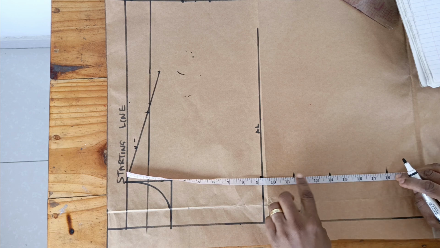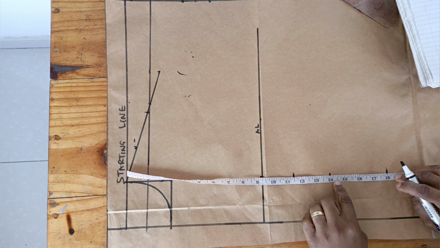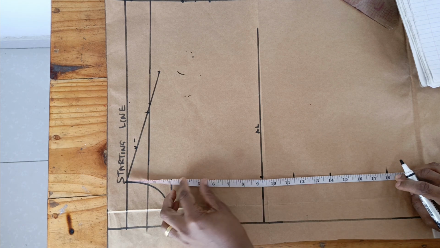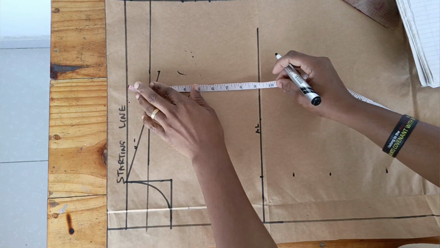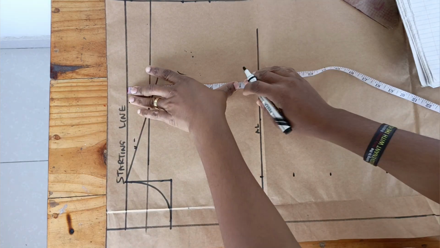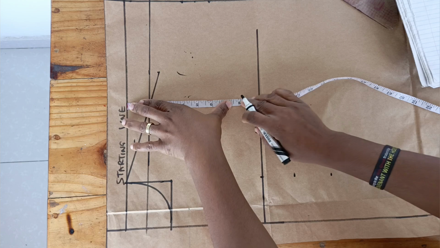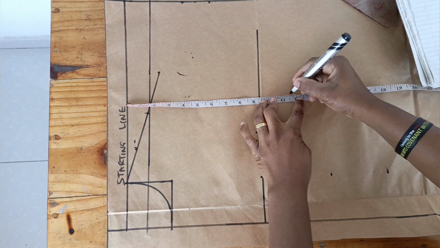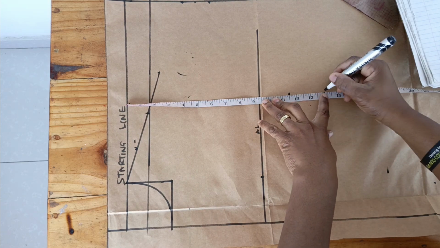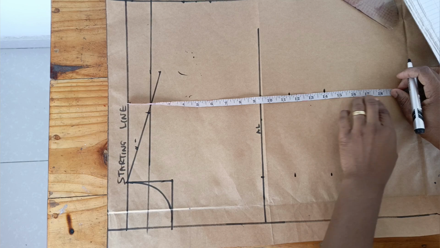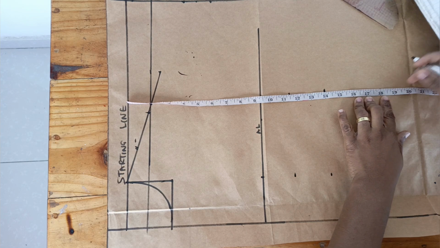So I already gave a lift at the bust point and the under bust, just a little bit of a push up effect. And I'll measure the same thing for this side so I can square it up. So I have 11.5 and I have 14 inches, and then my half length is 18.